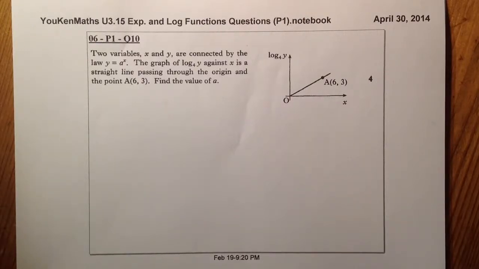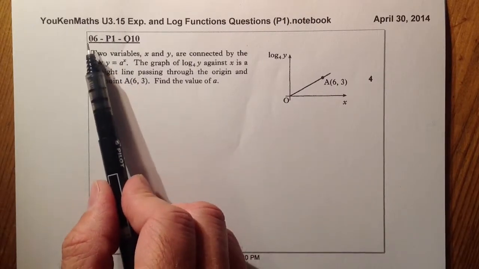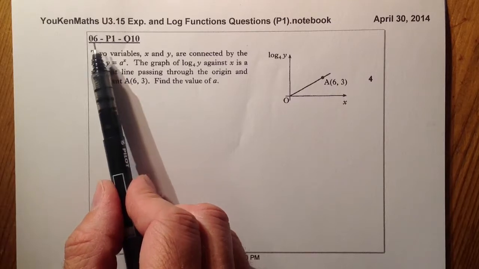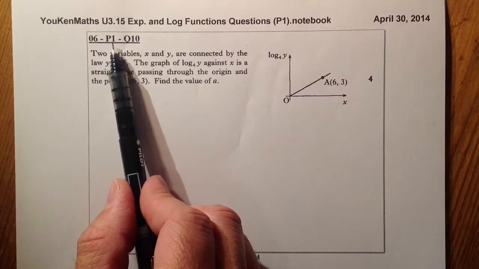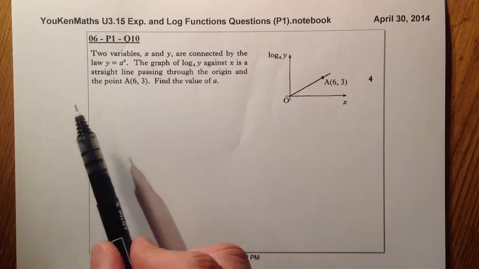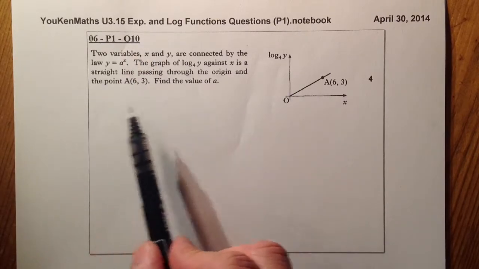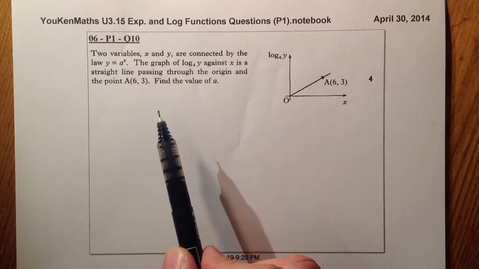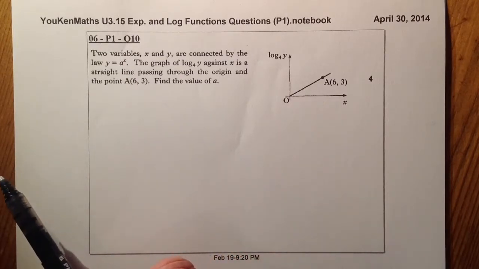This is Higher Maths. It's the question from the past paper 2006. It's a paper 1 question, so non-calculator, it's question 10. I've been asked to show the solution to this one. If you've not tried this one yet, freeze the video and attempt this one. I'll show you the solution. Okay, let's go ahead with this one.